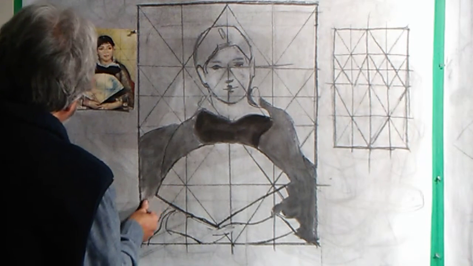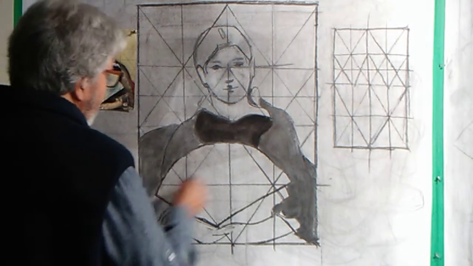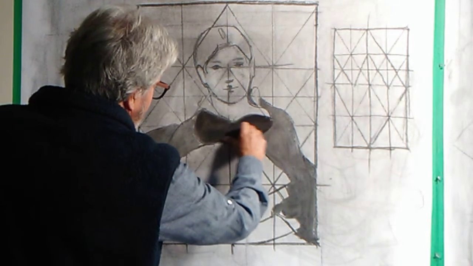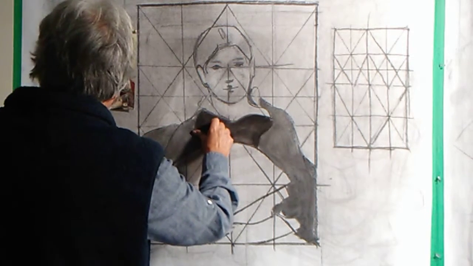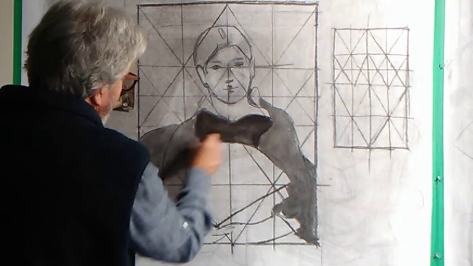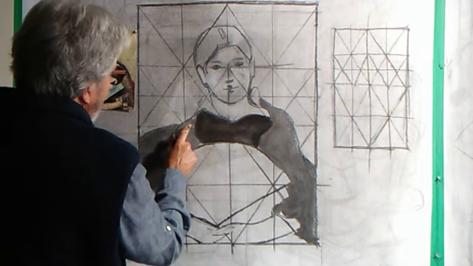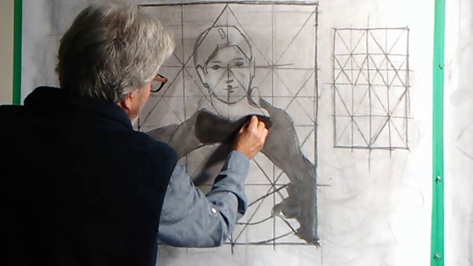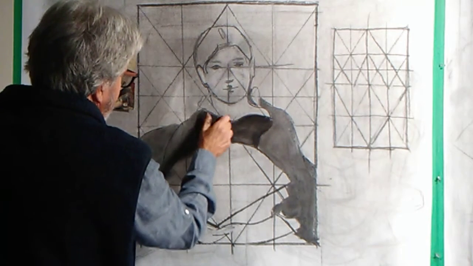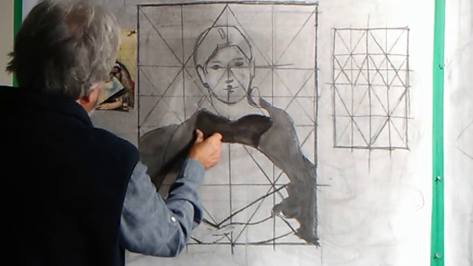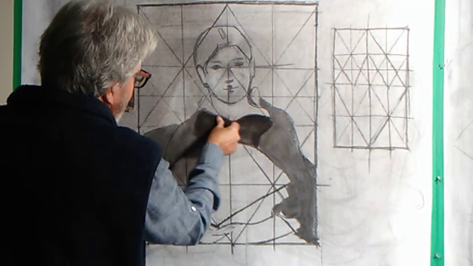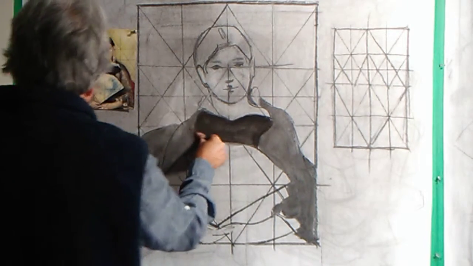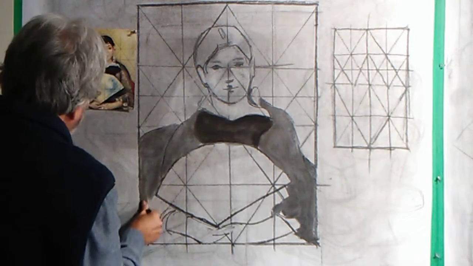Again, the edges are going to become important. Eventually, it's going to be a very sharp edge here, up against the top of the fan. These edges here where the black dark meets the shoulder, they're not sharp at all. They're very soft. He keeps it sharp in places here, and he keeps it very soft here. So keep watching your edges. Sharp edge, soft edge. Middle tones, working our way down.